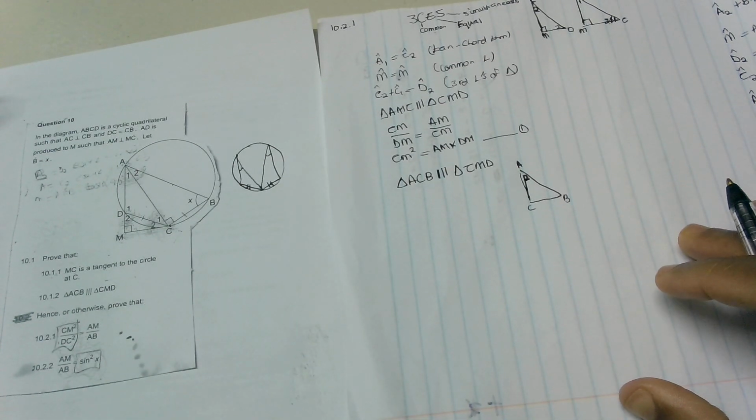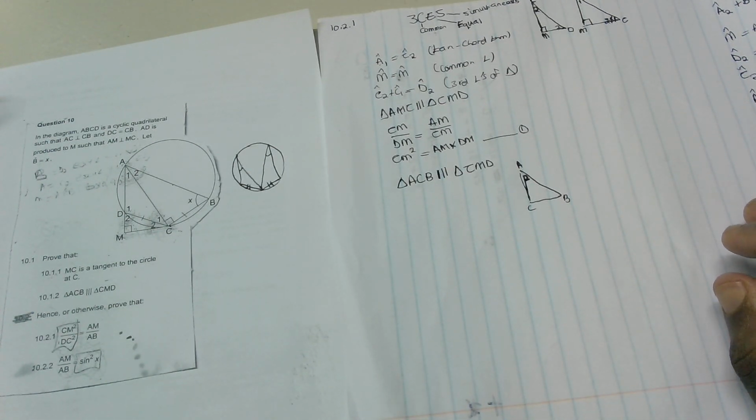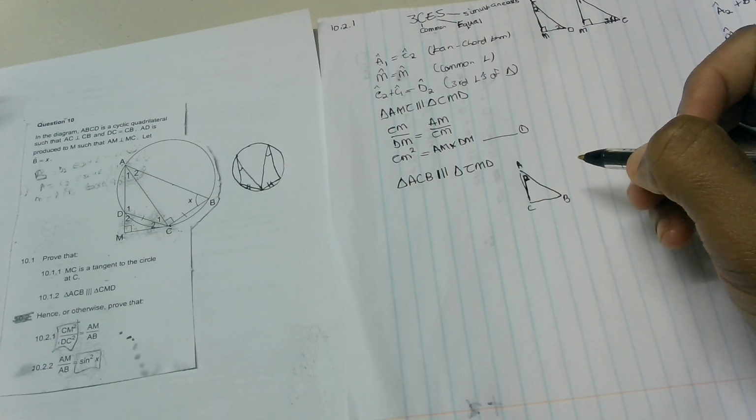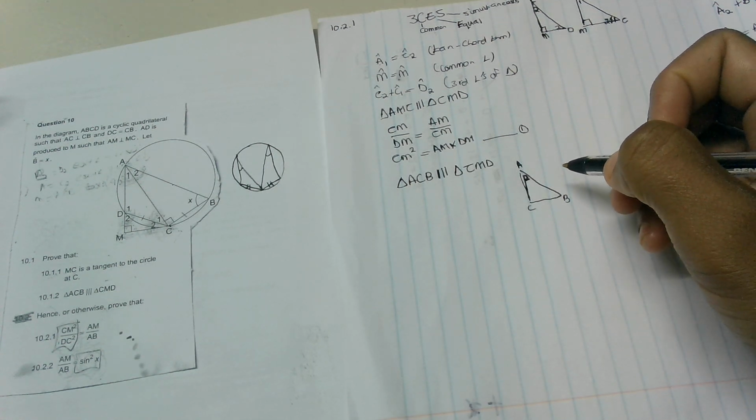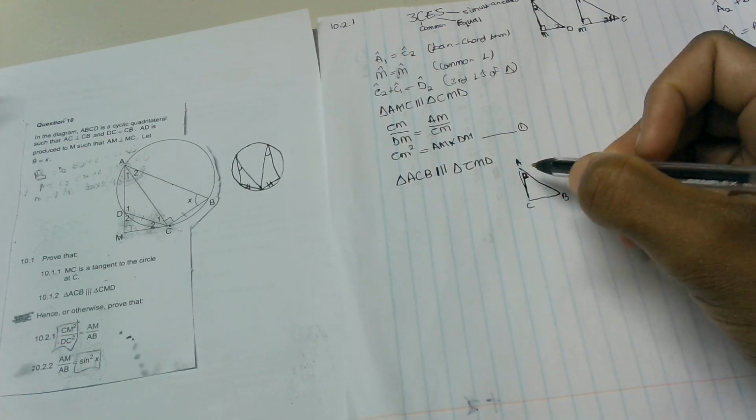AC. This one is a 2, guys. It kind of looks like this camera doesn't want to focus. Why does this camera not want to focus? So we have the 2, guys. Do watch the ads. I want to buy another camera. Okay, so we have the 2 over here.